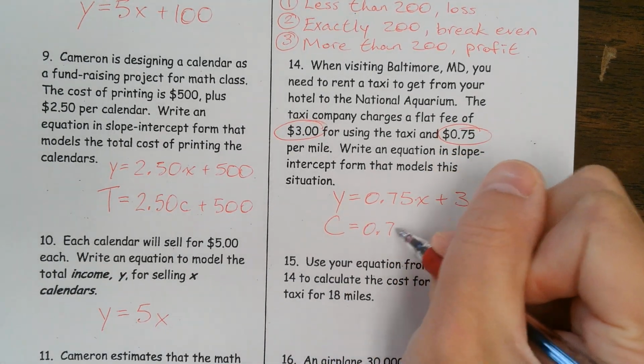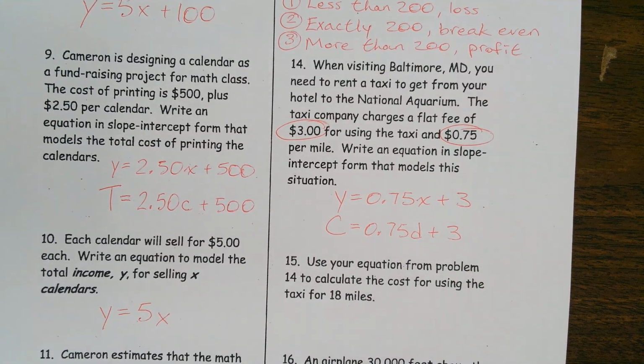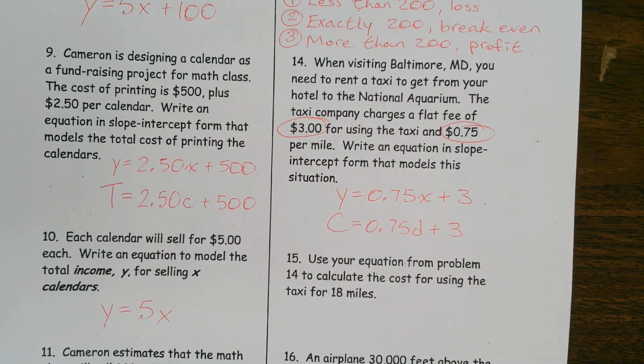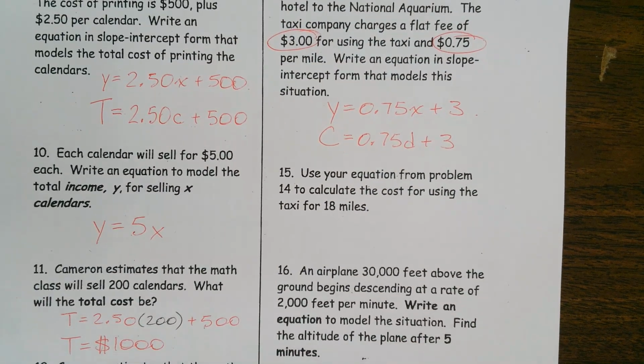So maybe I do 0.75d for distance plus 3. If we do use y and x, that's fine, but later on when we get into more complex questions, you'll forget what x represents and what y represents. I just want you to be comfortable with both.